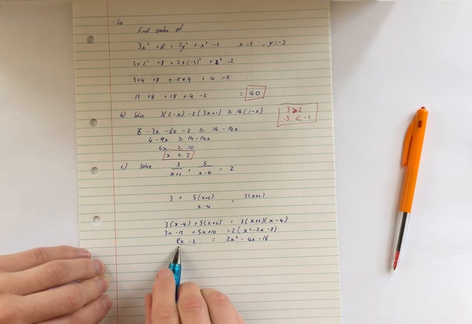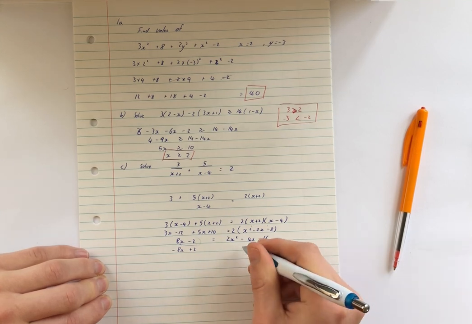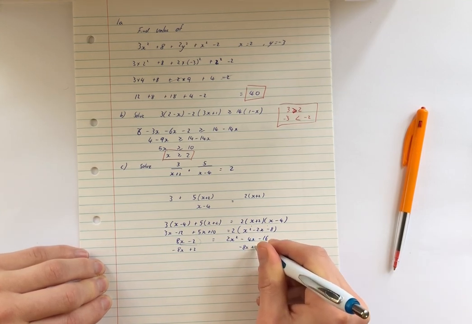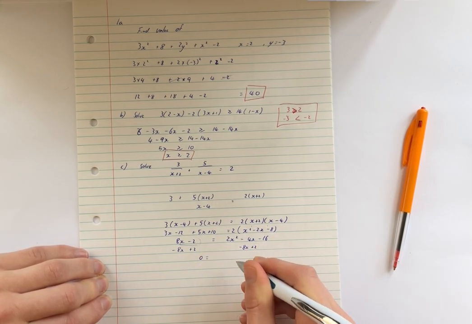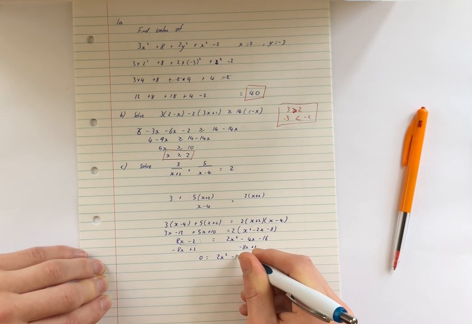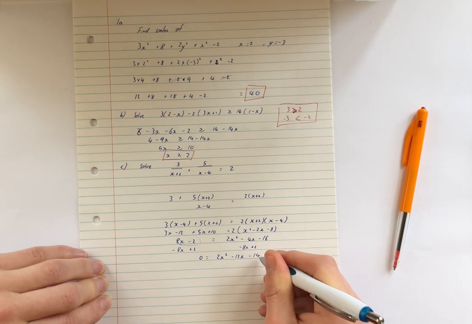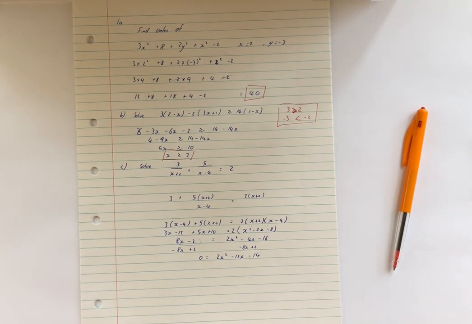So I'm going to subtract 8x and add 2, and I'm going to do that to both sides. So that 0 is equal to 2x squared minus 12x minus 14. So 2x squared minus 12x minus 14.